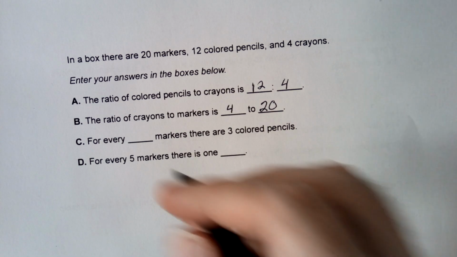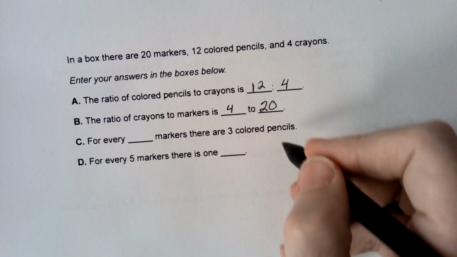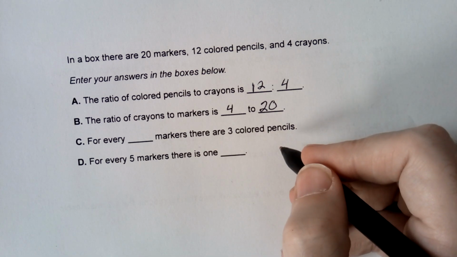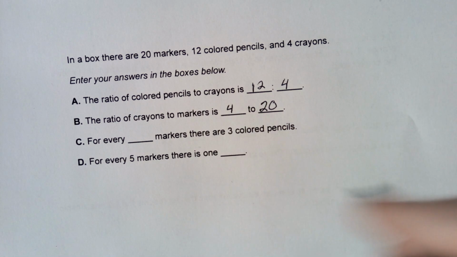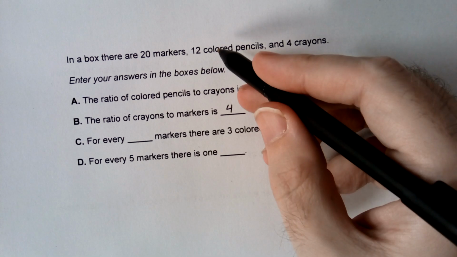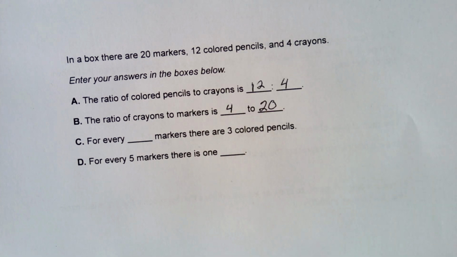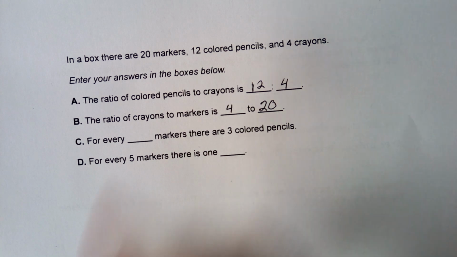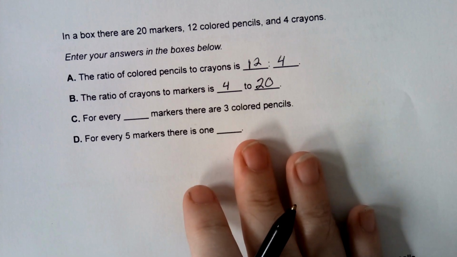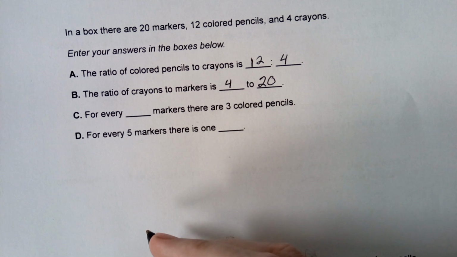Now, for every blank marker, there are 3 colored pencils. There's a couple of ways to do this. 3 isn't how many colored pencils there are. One of the first ways to do this is to draw the diagram. So we set up how much space we have.